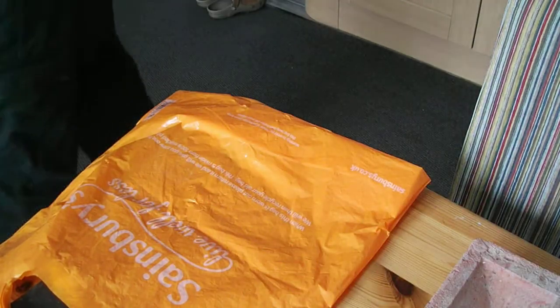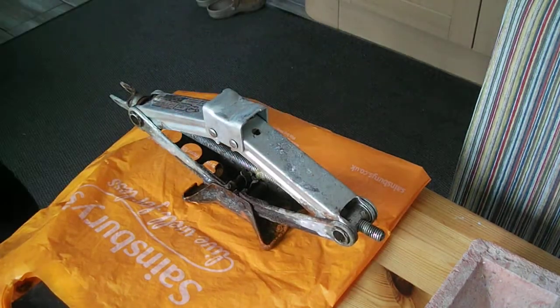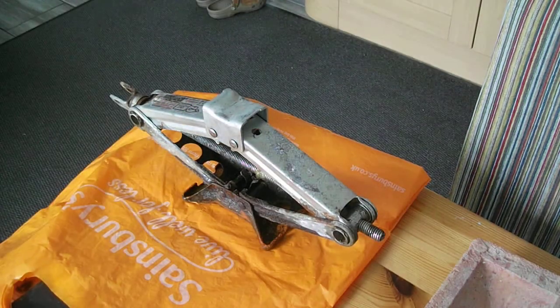Another example is a car jack. Let's make sure I've got that in shot. Just hold on a minute. Yep.